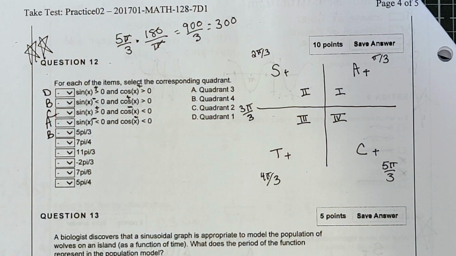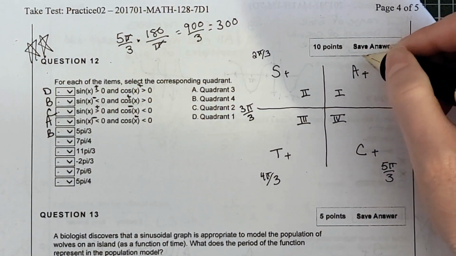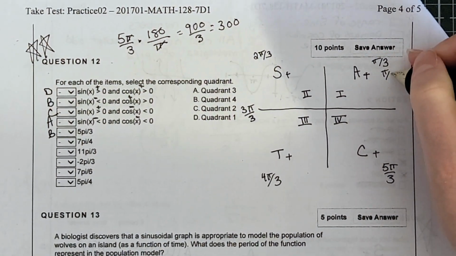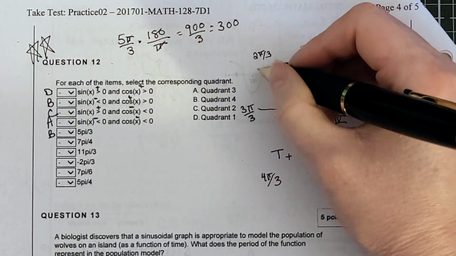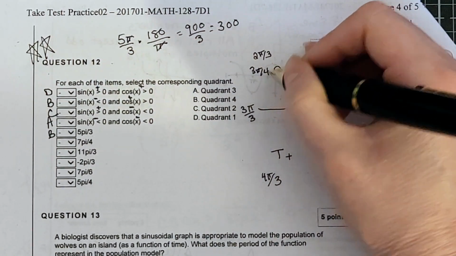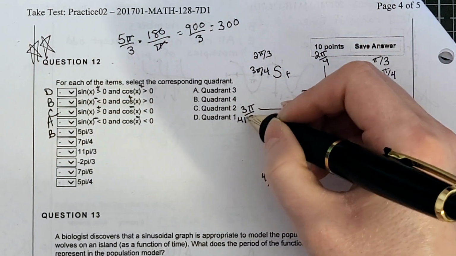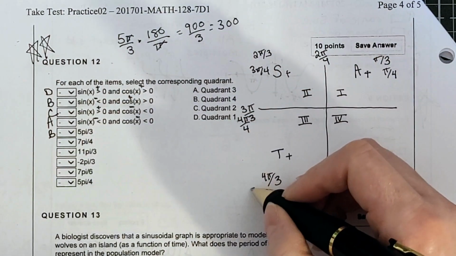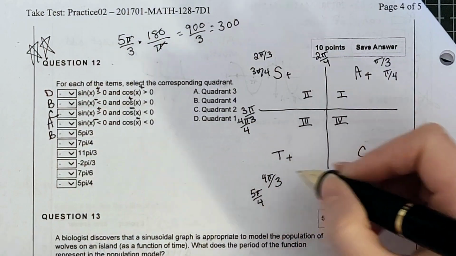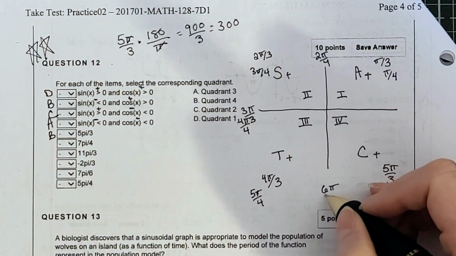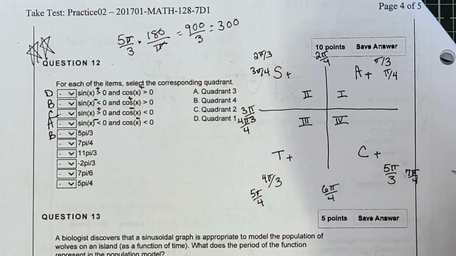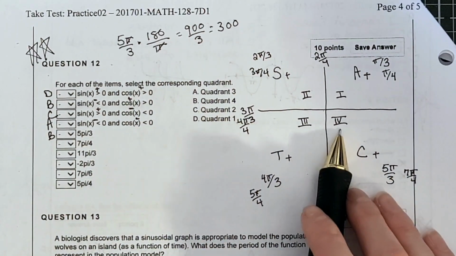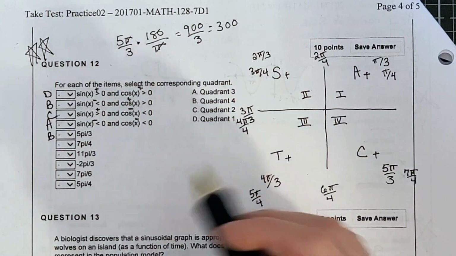Okay, 7 pi over 4, so that would be 45 degrees. So we would have a pi over 4 here, 2 pi over 4, 3 pi over 4, 4 pi over 4, 5 pi over 4, 6 pi over 4, and 7 pi over 4. So 7 pi over 4 would be in quadrant 4, so that would be B.